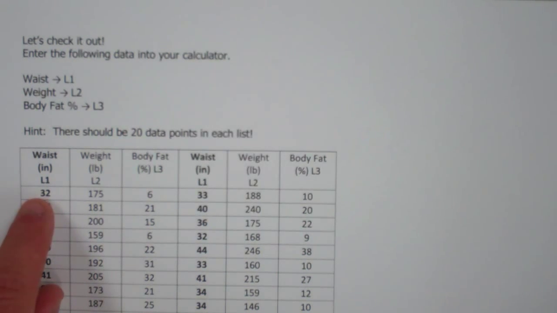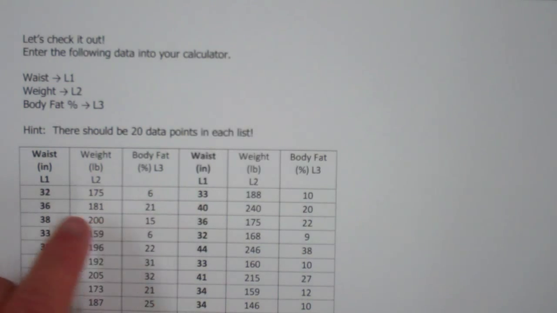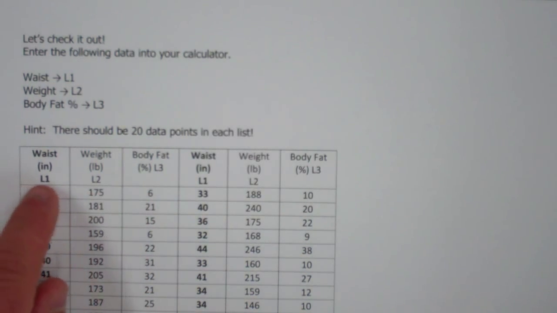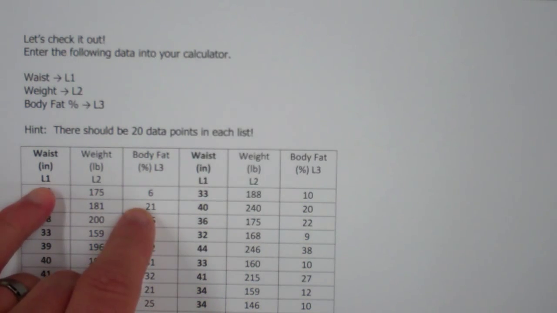It's very important that the first number is the first number for each list. The second number is the same one because this corresponds to the same person. You wouldn't want to do 32, 175, and 21 because you'd be switching people.